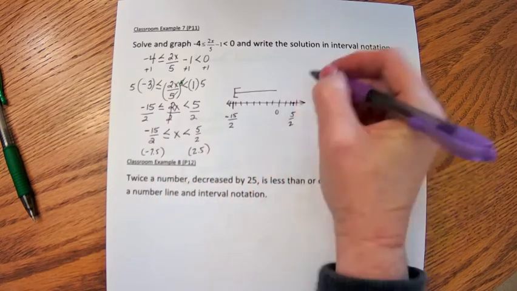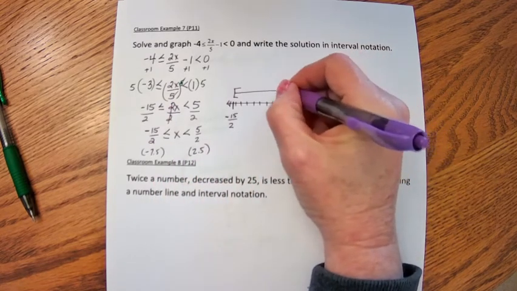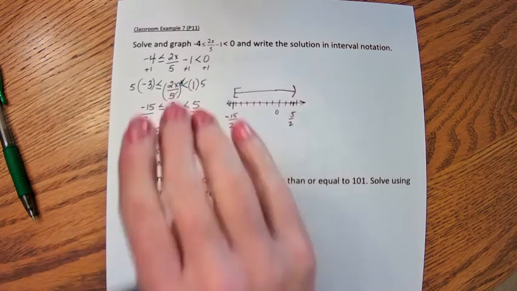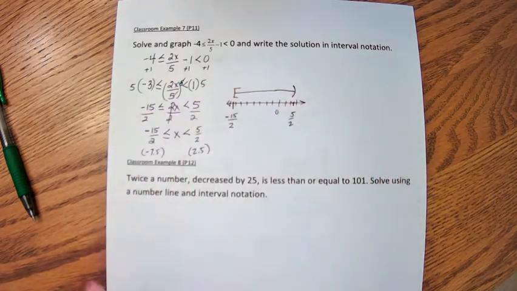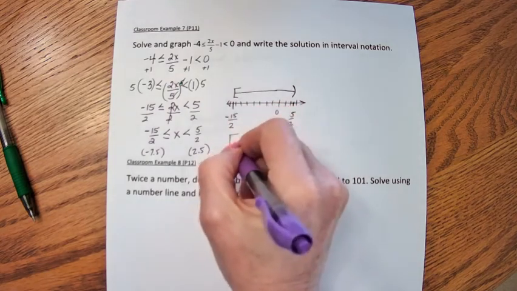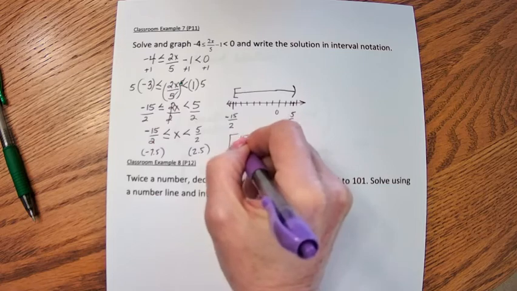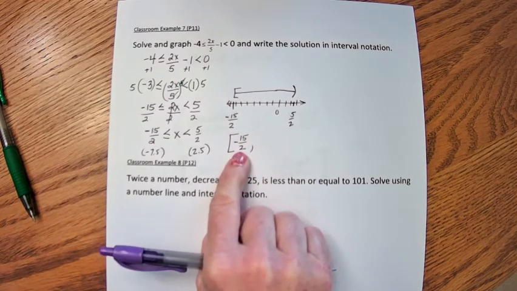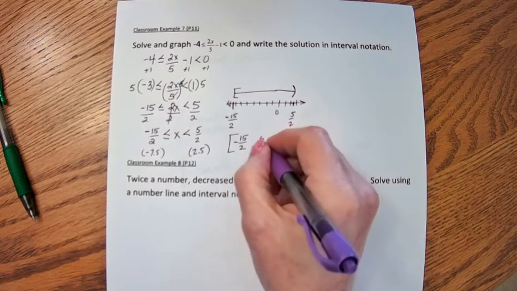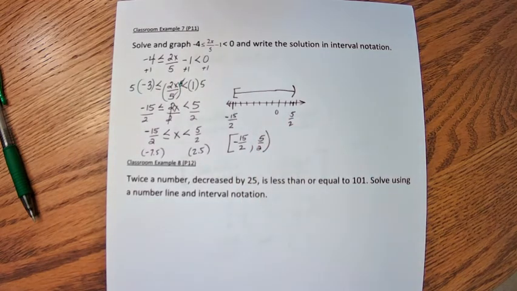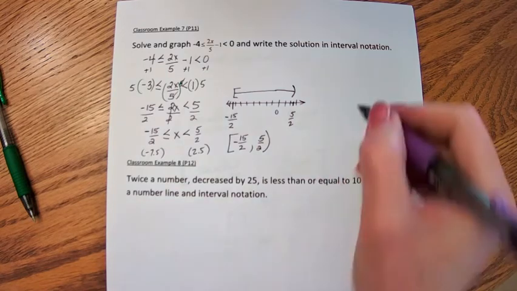But x has to be less than. There's no equal sign, so that's going to be a paren. So this is the graph of my solution. The lowest possible value, it can be greater than or equal to negative 15 over 2, less than but not equal to 5 over 2.